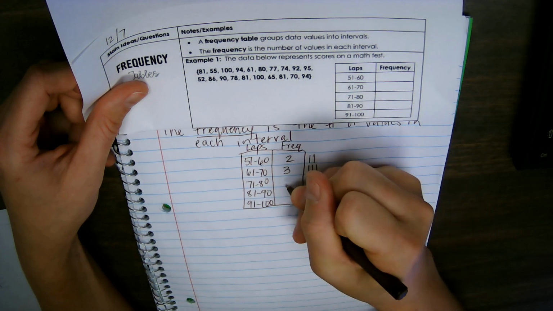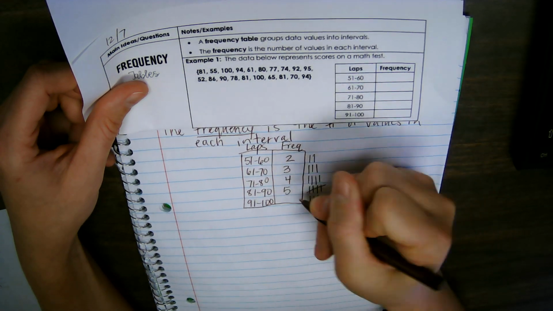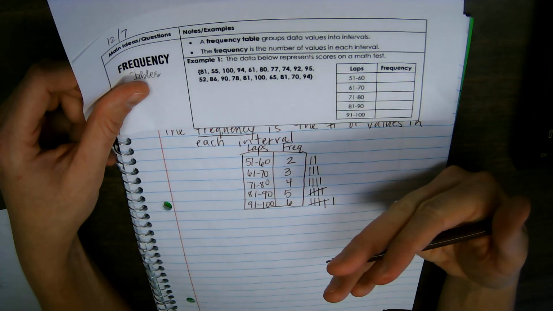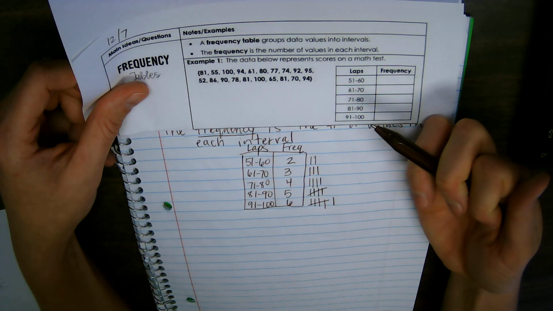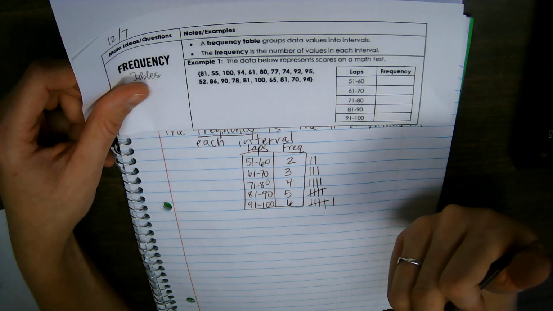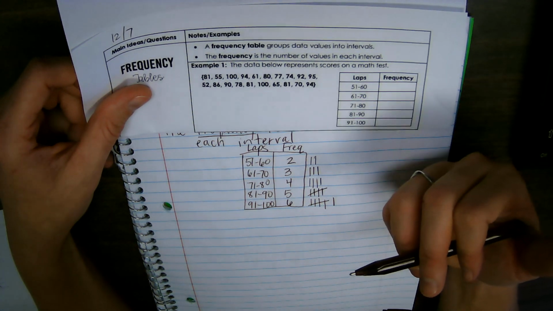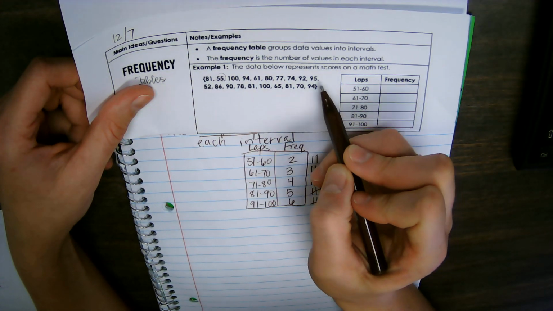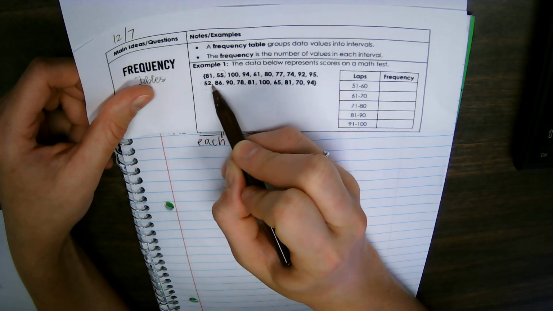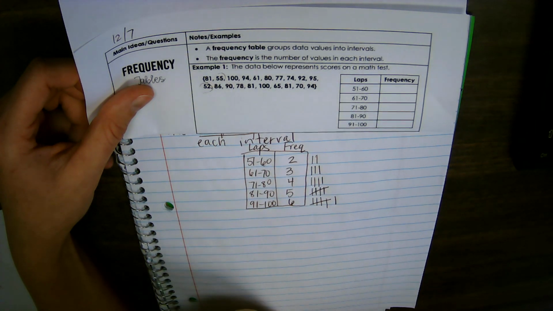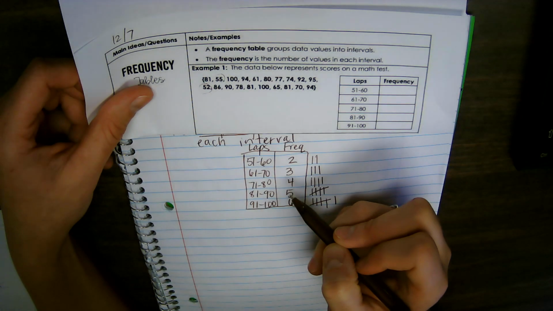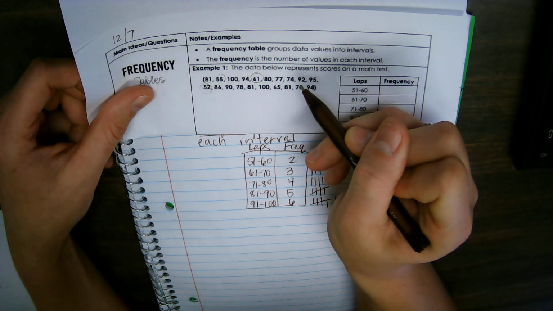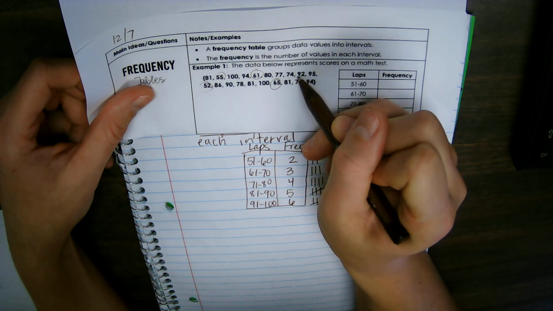2, 3, 4, 5, 6. So doing it this way allows me to think about each individual one without, maybe some of you could go, okay, where are the numbers between 51 and 60? And say, okay, 1, 2, and then write 2 down. Then you could say, okay, where are the numbers between 61 and 70? And start circling 61, 2, 3.